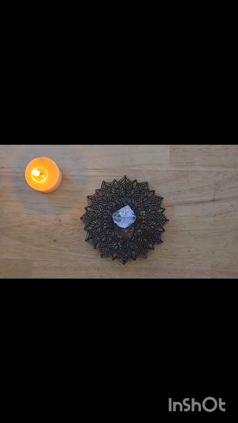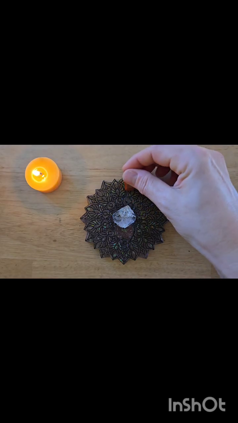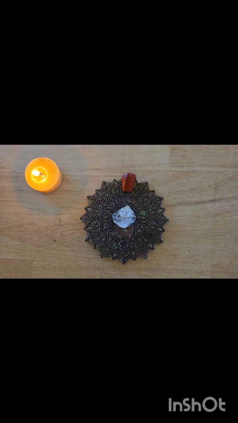So red jasper. Now I'm going to place red jasper, two of the stones, one at the north and one at the south axis of the mandala. So it's creating this line. When I look at this color, I feel deeply rooted, like put my feet in the clay soil and root me down right there.